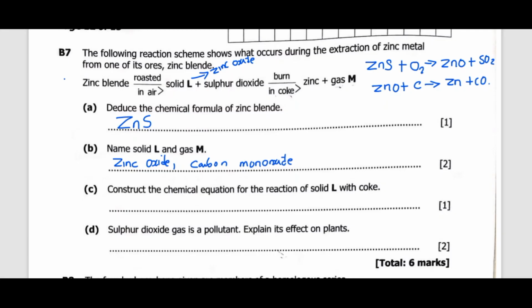Then construct the chemical equation for the reaction of solid L with coke. So we want this equation here. So we have zinc oxide solid plus carbon solid. So carbon is more reactive than this, so it will displace zinc, giving us zinc solid plus carbon monoxide, which is a gas. So our equation is already balanced here.